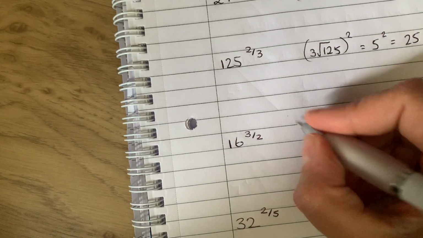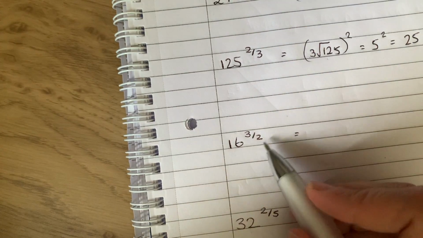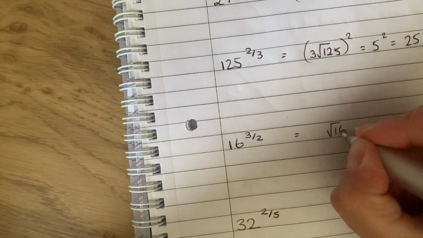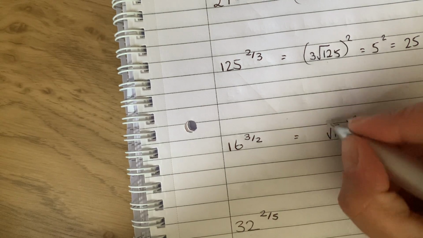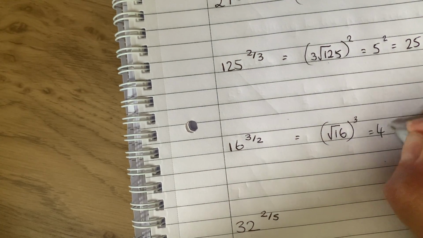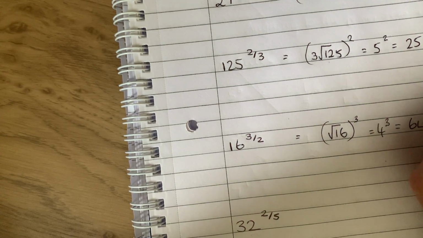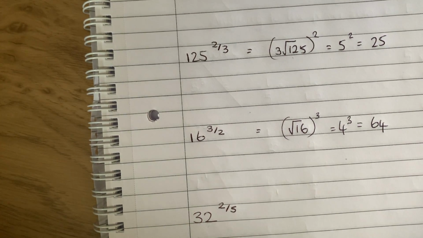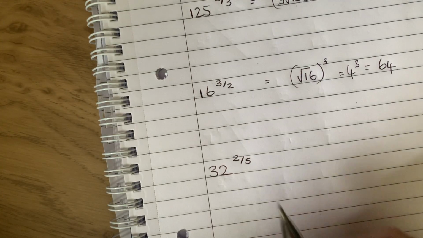Okay. Let's have a go at the next one. So this time the 2 is the bottom, the denominator, so that means the square root of 16, and we're going to put that to the power 3. So the square root of 16 is 4, 4 cubed is 64. Okay, obviously you need to know all your square numbers and cube numbers. You have to know your square numbers up to 15 squared, and you have to know your cube numbers up to 5 cubed.